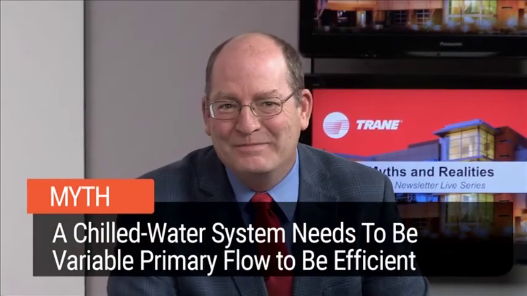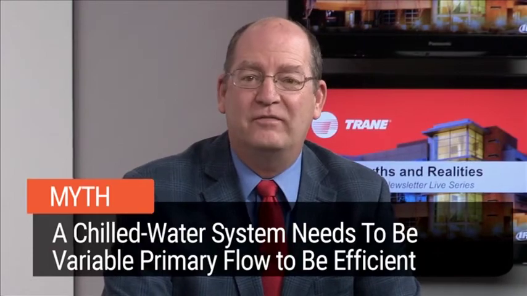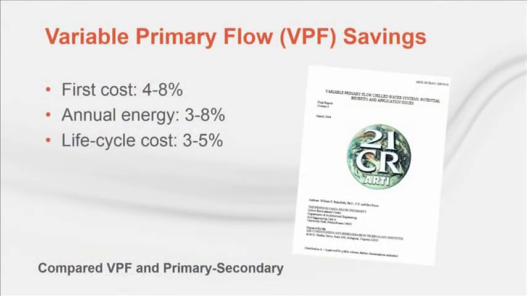Yep, I do. Bill Bonfleth and Eric Pyre at Penn State did research and found the savings noted on the slide. This is truly a value engineering proposition. The installed cost and operating costs are both lower. Now they compared variable primary flow systems with primary secondary systems. But there are times it might not make sense to design the system as variable primary flow.